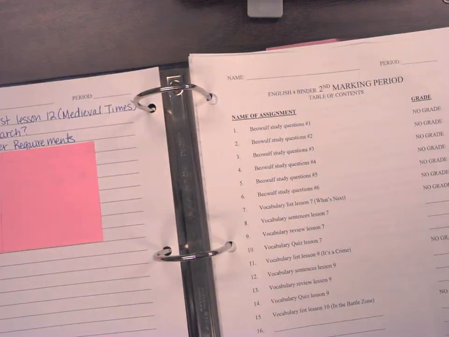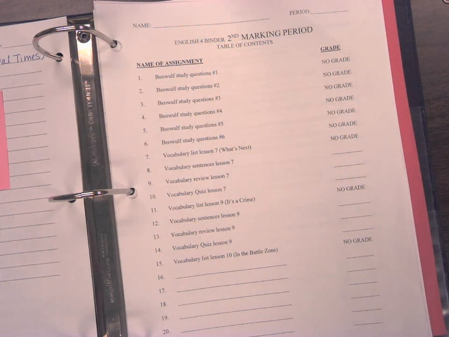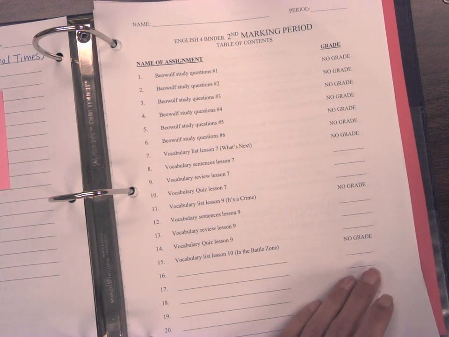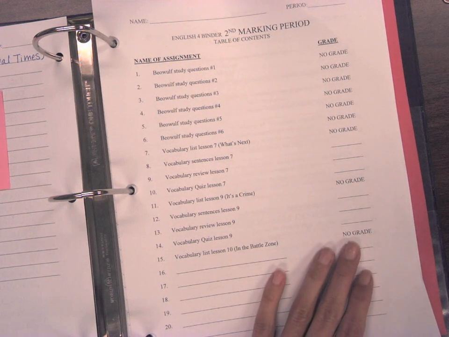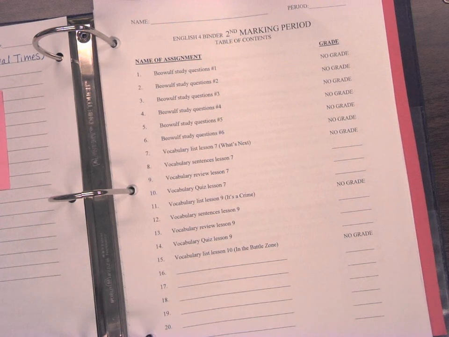Now, I'm going to go through this paper by paper so that you can organize your binder at your own pace. And remember, you're going to be turning this binder in next week for your binder check, so make sure that you have everything filled out.